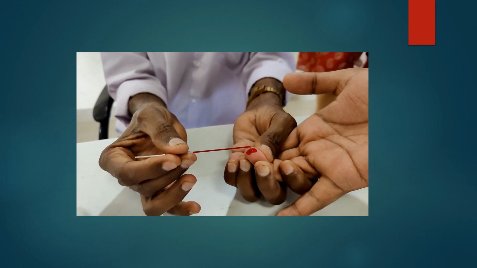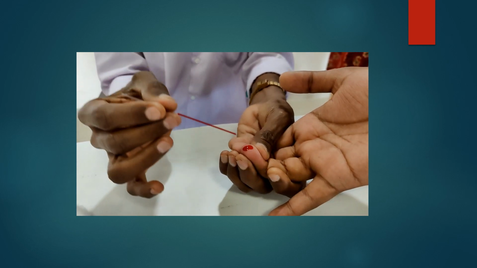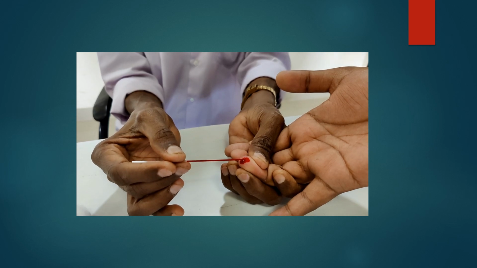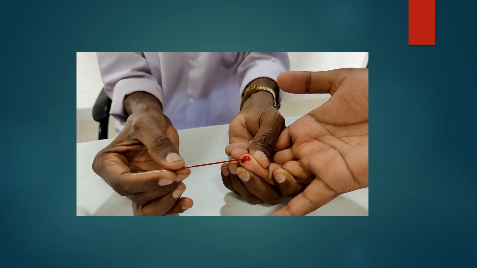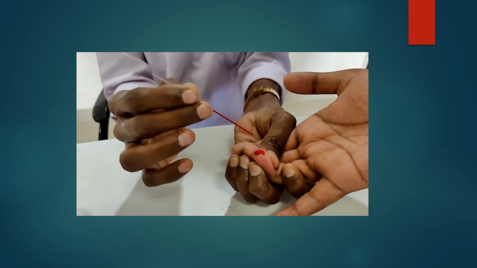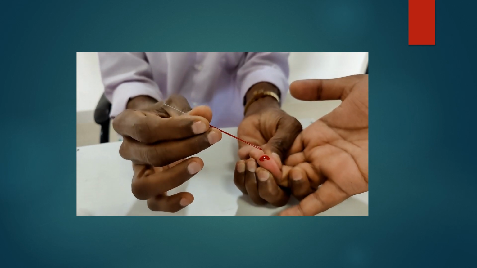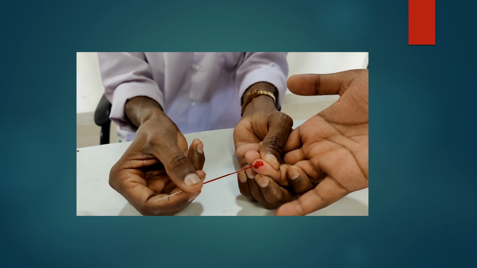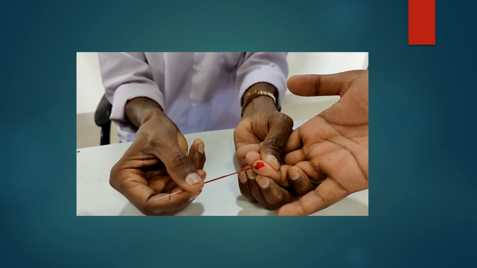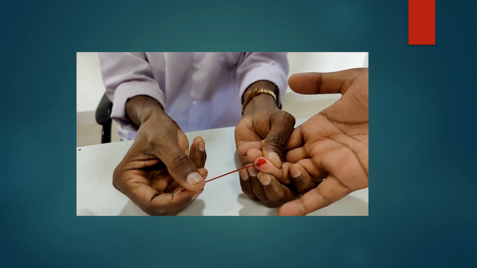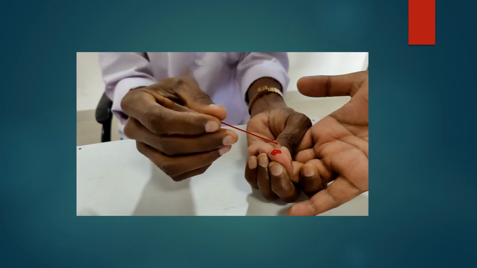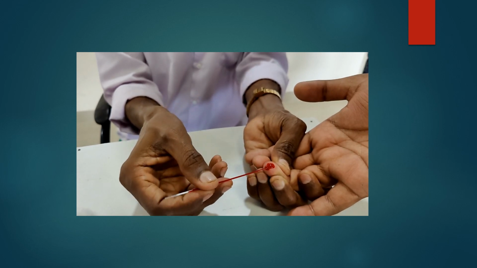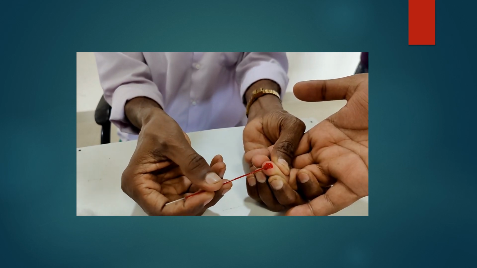See, like this you have to fill the capillary tube fully. And don't forget to start your stopwatch, okay, at the 0 second, which is known as 0 time. And after the capillary tube is fully filled, hold it in between the palms of the hand, okay, to give the body temperature. Let's look at this video.